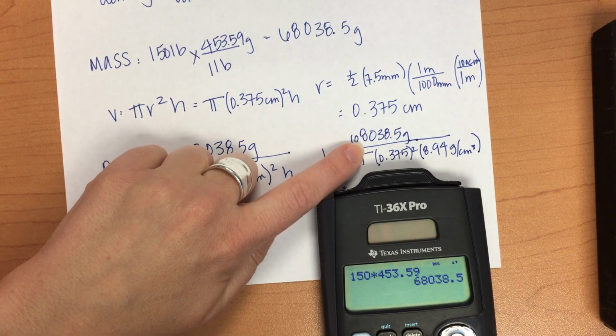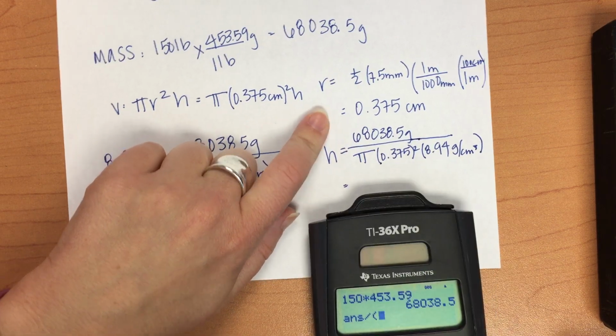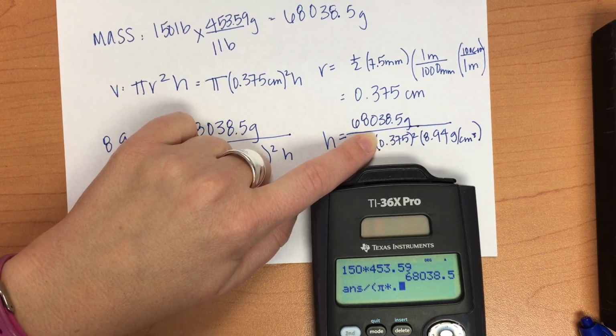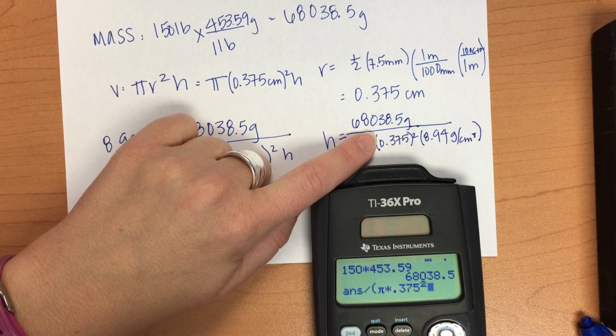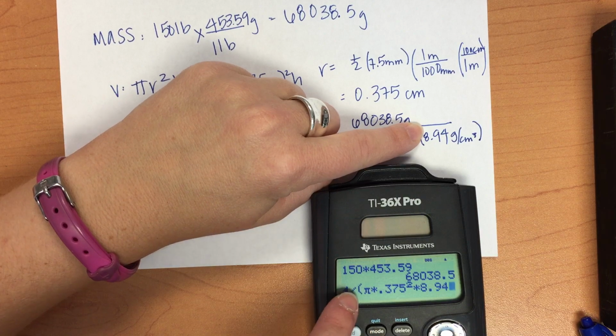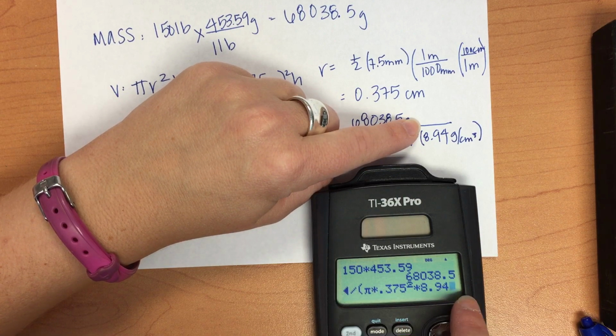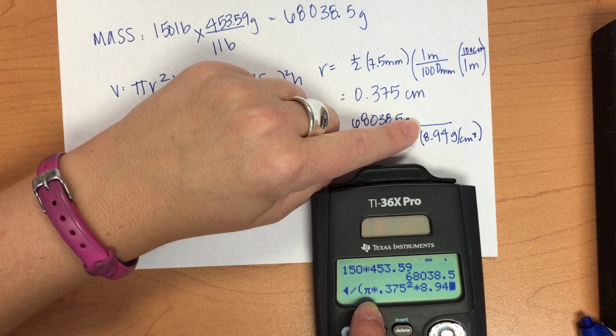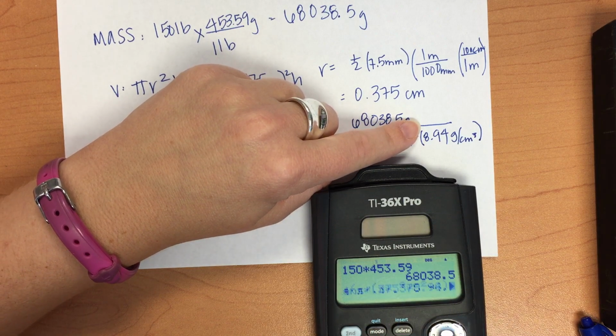So we're going to divide this value by pi times 0.375 squared. And we're going to multiply that by 8.94. Now the parentheses here are going to make it easier to make sure that all of these numbers are under the fraction. You could also set these up and then solve for them independently.